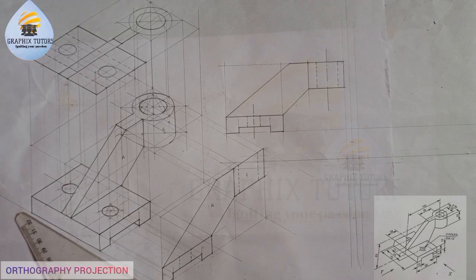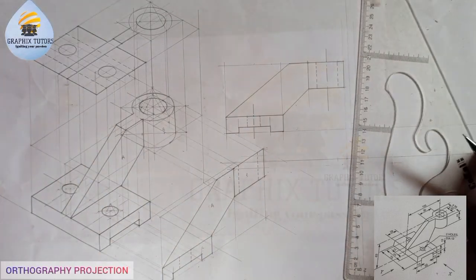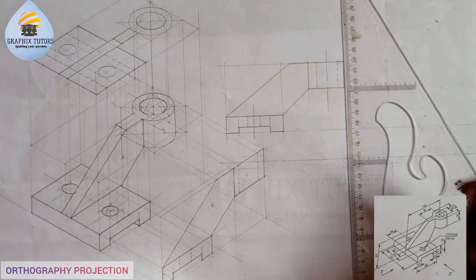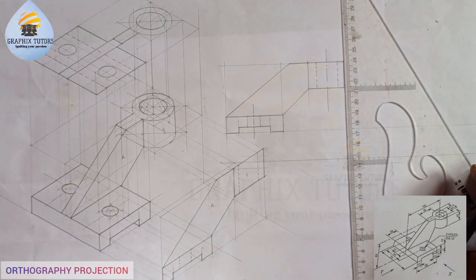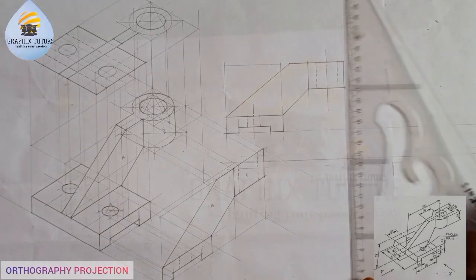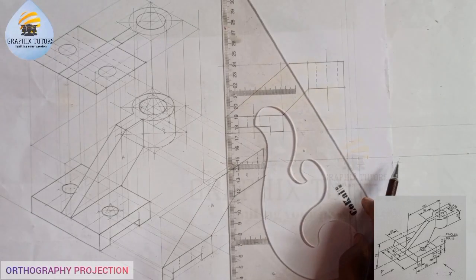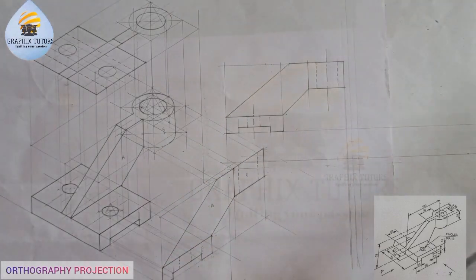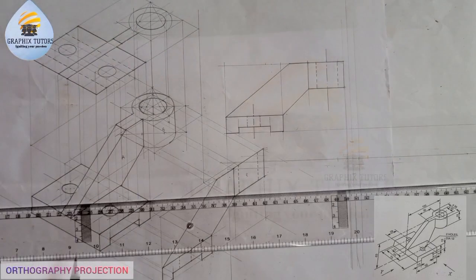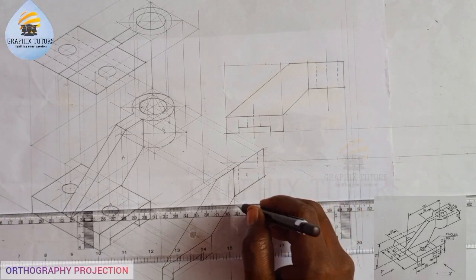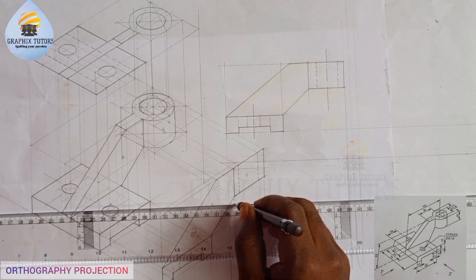So what I'll do is I'll just reproduce this. I will generate the lines from this point or this point, because you can get your elevations to get those planes. Yes, you see that? So we'll just take a reference line at this point.